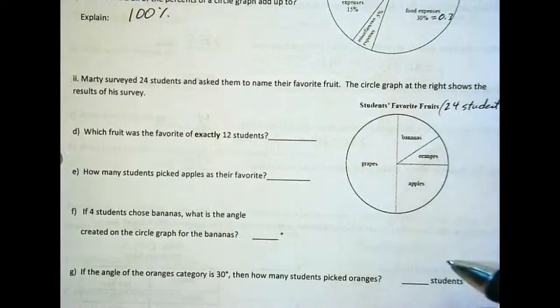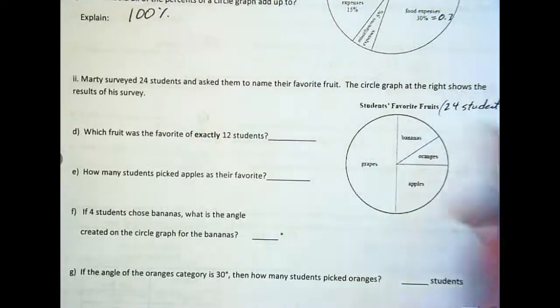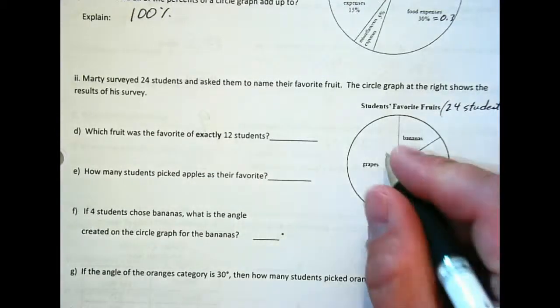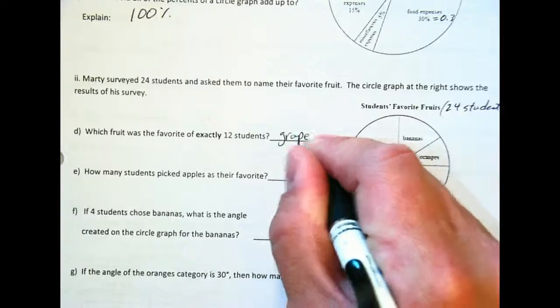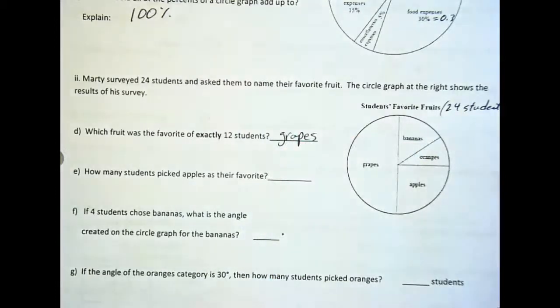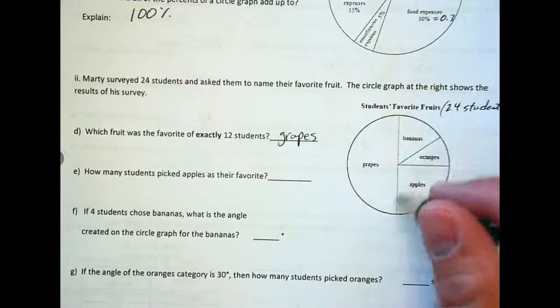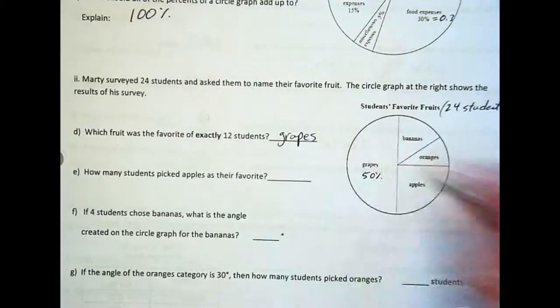Can I answer one? Well, can you tell me exactly? Go ahead. Letter D. It's grapes. How come? Because grapes is half the graph. So 24 divided by 2. Yeah, so this is exactly half the graph. We can see that, so that represents 50%. 50% of 24 is grapes.